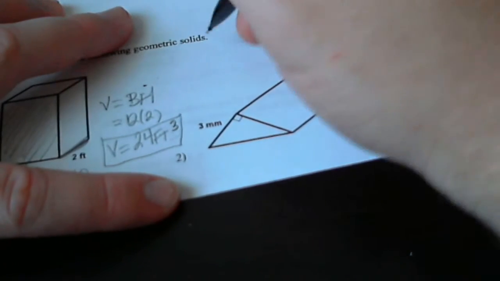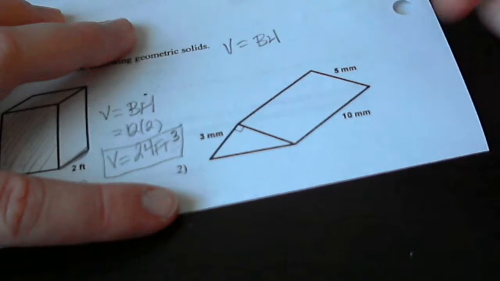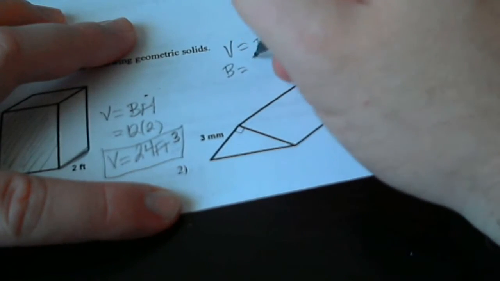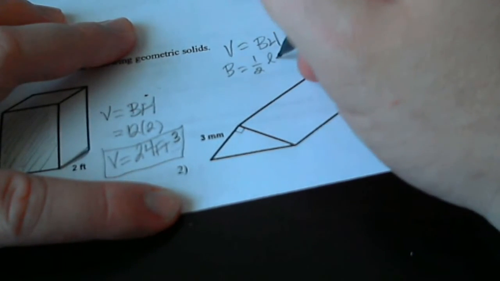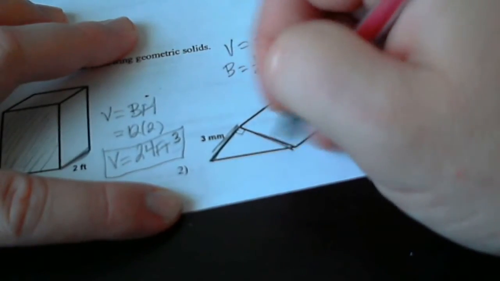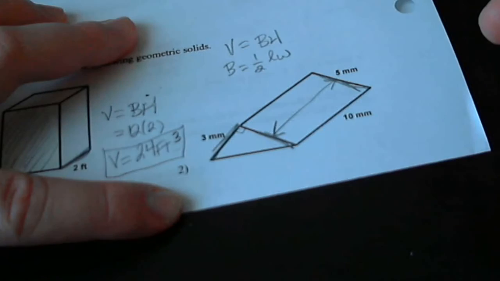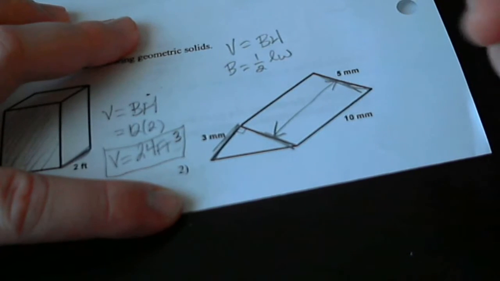Alright, let's try this triangular prism here. Remember, volume is equal to base area times height. In this case, B is equal to 1/2 length times width. Here's our length, and here's our width. Since this is the same length, or the width is the same down here also. Okay?